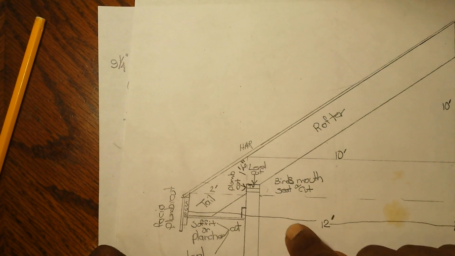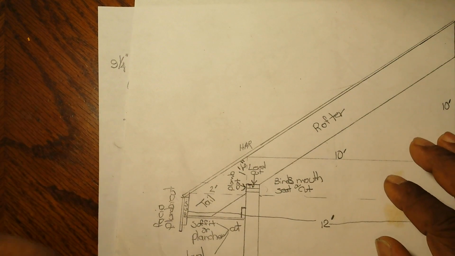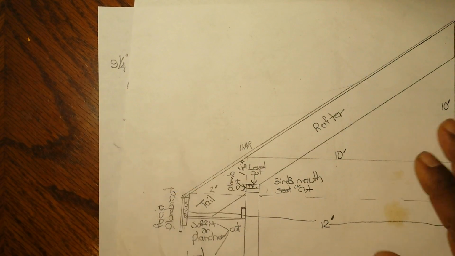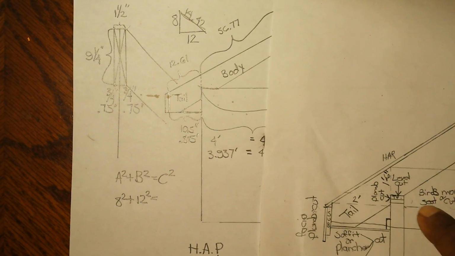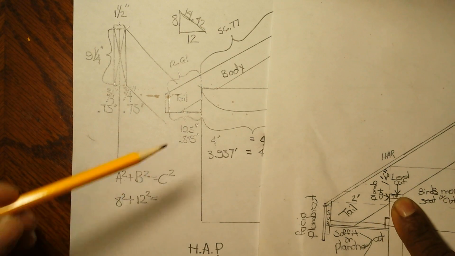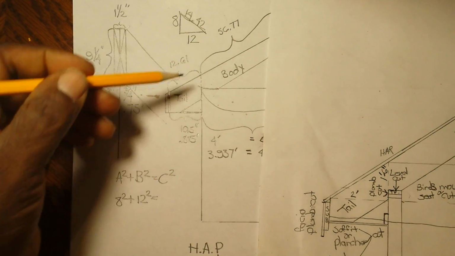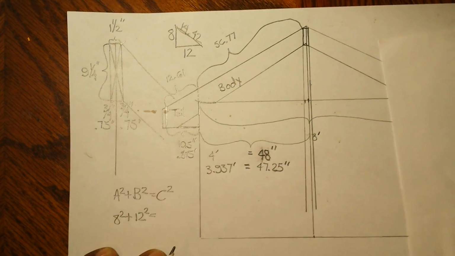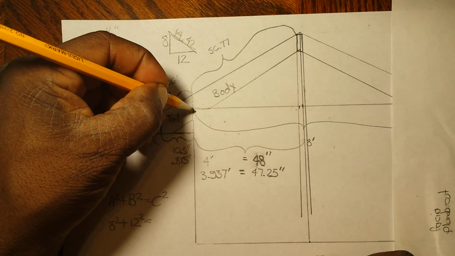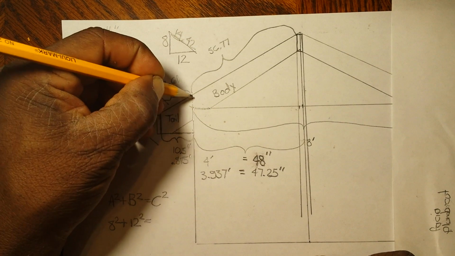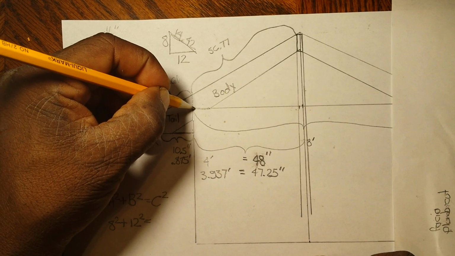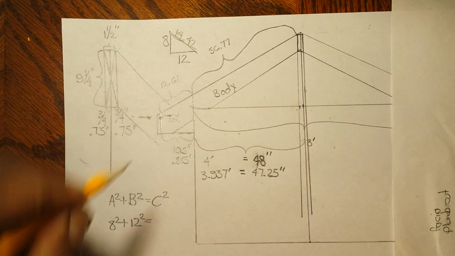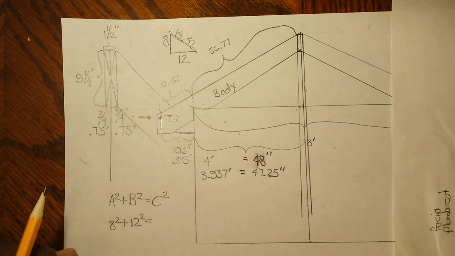You see, and the top plate, okay, the top plate is the plate that this line is called, which is the HAP. And the HAP is the stance of the rafter, okay? From the top plate all the way to the top of the rafter stock, okay?